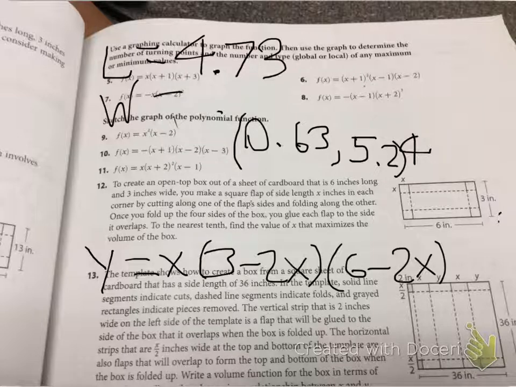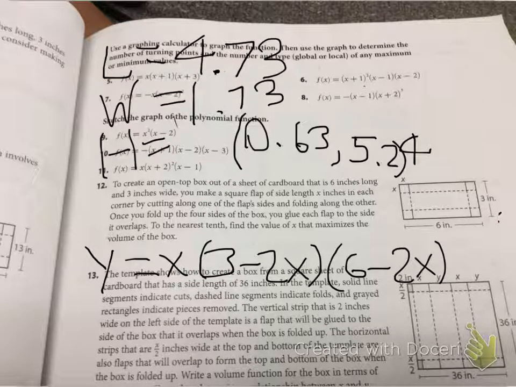Our width gives us about 1.73. And then finally our height gives us about 0.63, of course, because that's x.